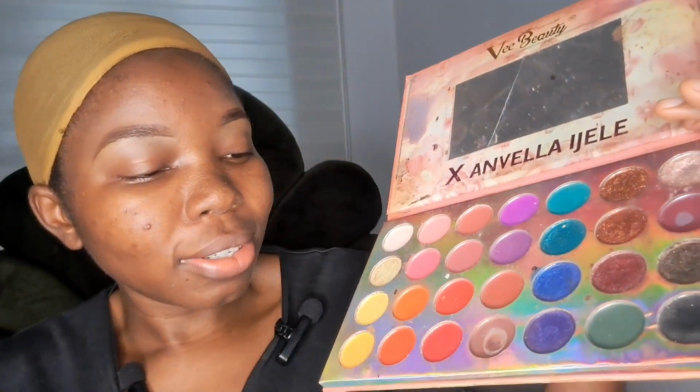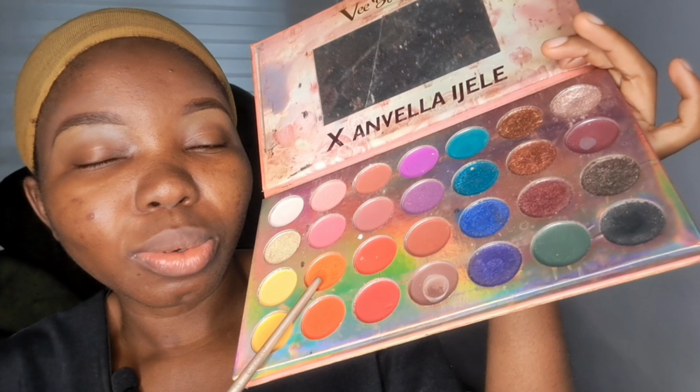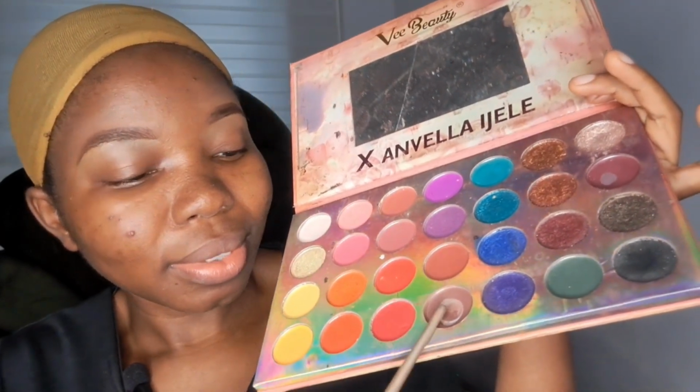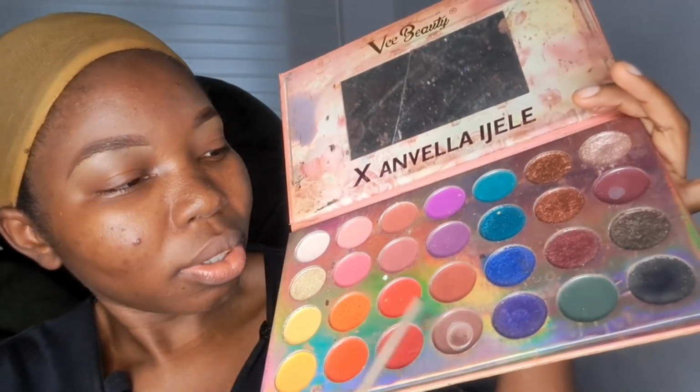Then another one is called transition color. This one they use for your crease area to blend your darker and your lighter color. This is transition color. This one is good. This one too. These are the lighter matte colors. They use them for the crease. But if you are black like me, orange is fine, brown is fine.